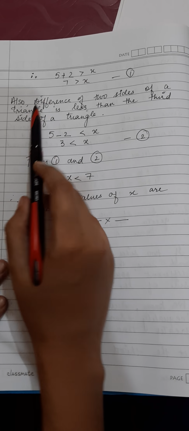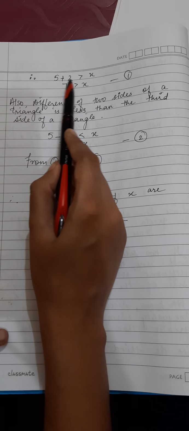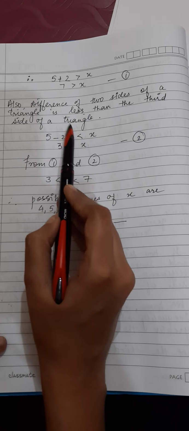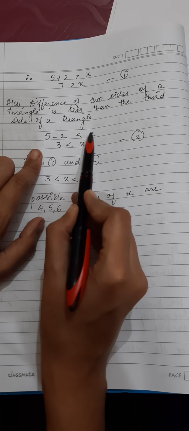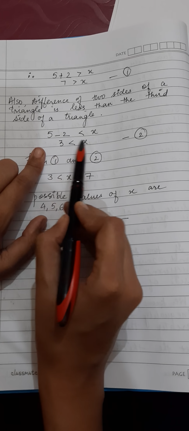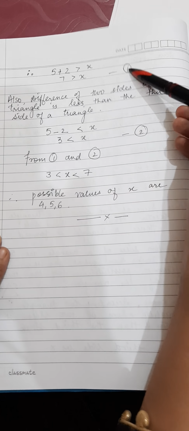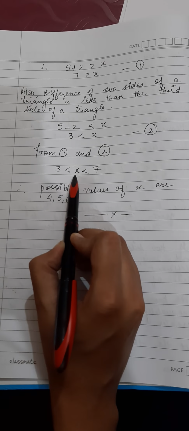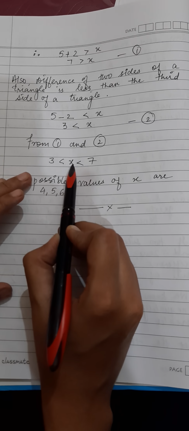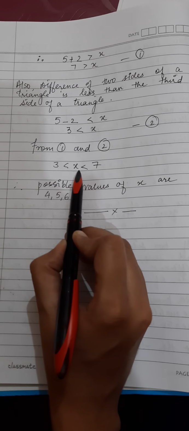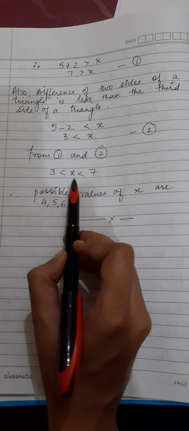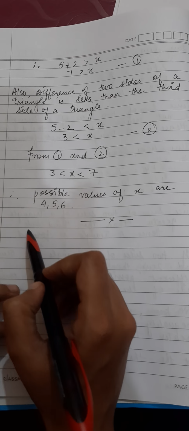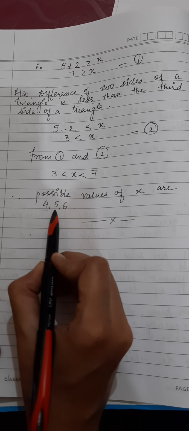Now again, if I take the difference of two sides of a triangle, it is less than the third side. That means 5 minus 2 is less than the third side, which is x. So 3 is less than x, and this is 2. So from 1 and 2, I conclude that x is greater than 3 but less than 7. So the only possible values of x are between 3 and 7: 4, 5 and 6. So the third side will be either 4 or 5 or 6.